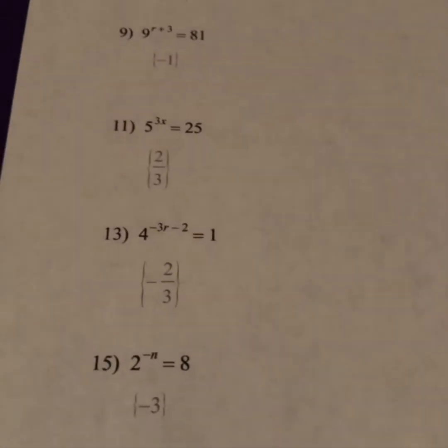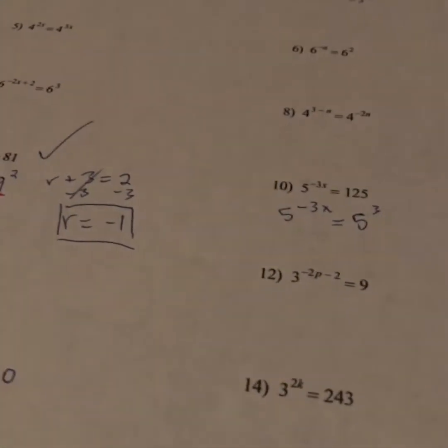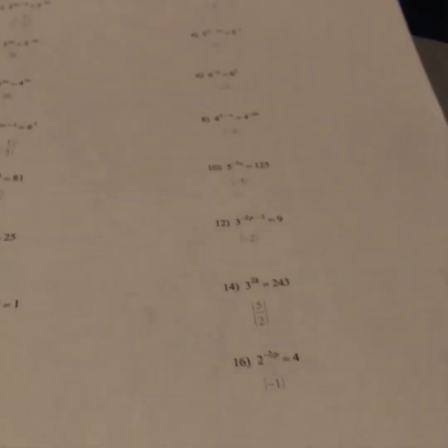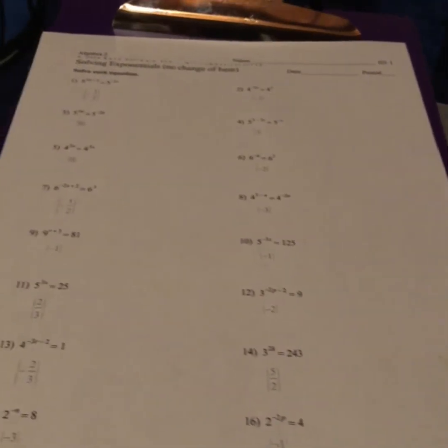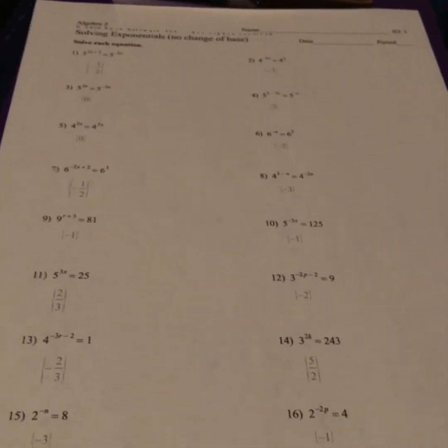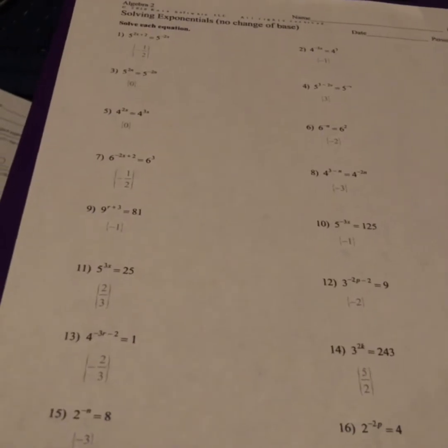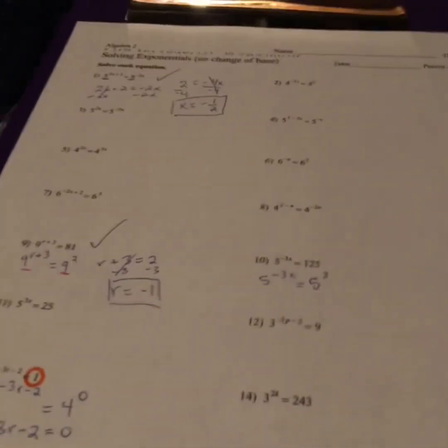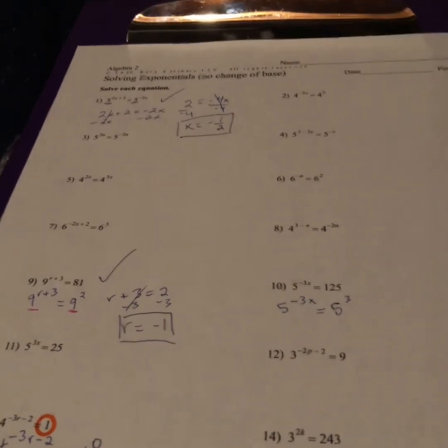You can always plug that back in and check it, but it'll work out. No extraneous solutions on this worksheet. I believe you just got one answer for all of them. Like I said, there was no factoring on this one. Nothing too complicated. So just try to watch this video and go through any that you were struggling with on that homework, classwork, practice, whatever we're calling it. But that was an assignment you had to turn in and show some work for, from yesterday.